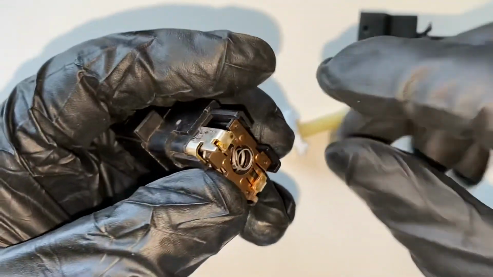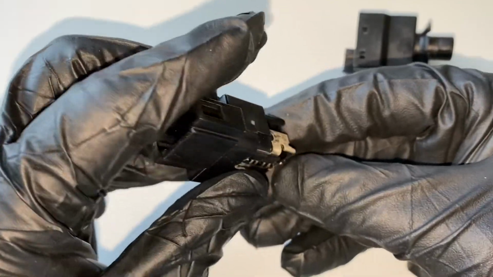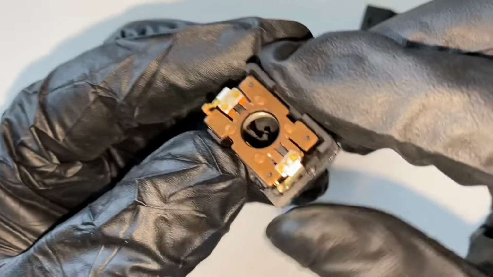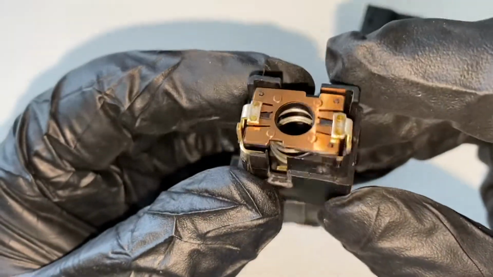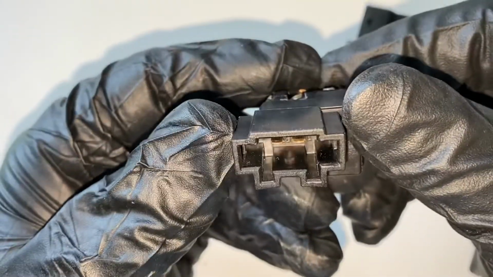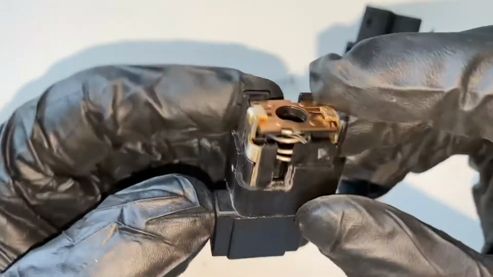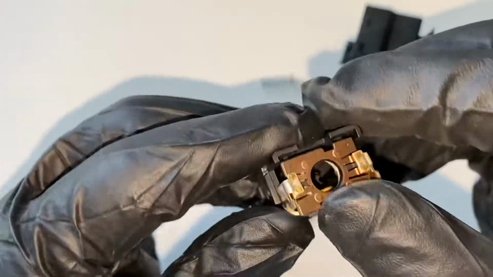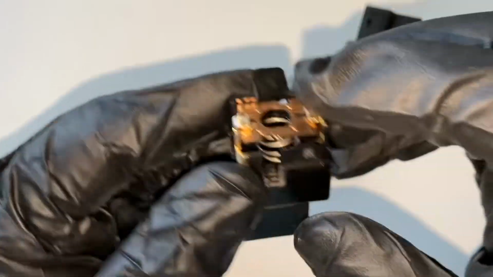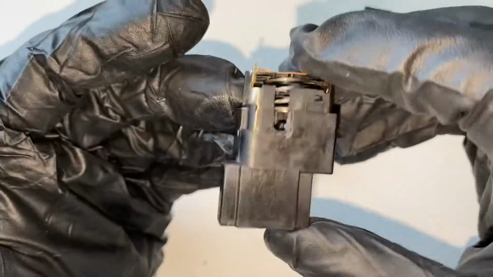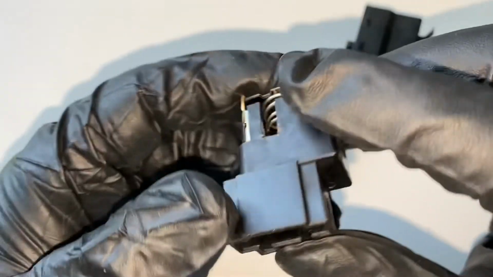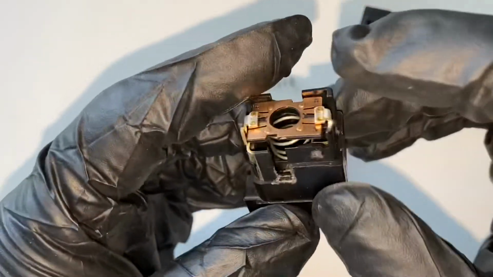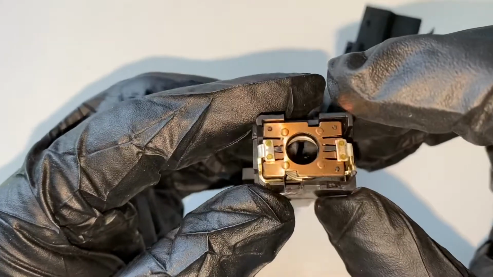Okay, I'll remove the spring from here, I'll put it here, and what we can see is that basically this switch is pretty simple. This is all mechanical. There is nothing really wrong with it. So even right now, I'm thinking maybe the switch itself was good. I checked the resistance, and the resistance of the switch was 0.1 ohm.